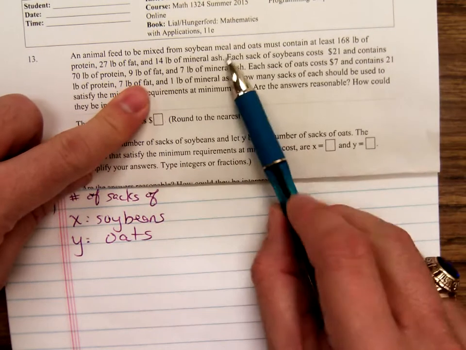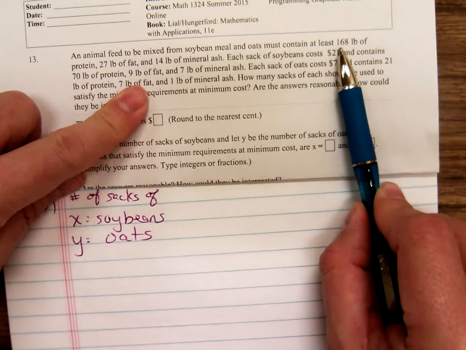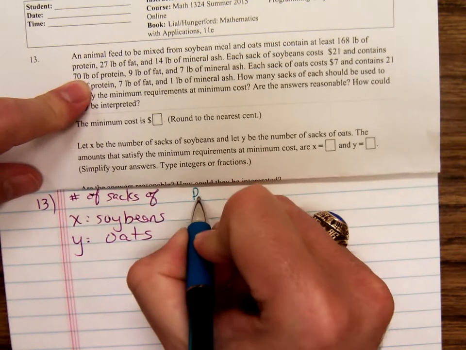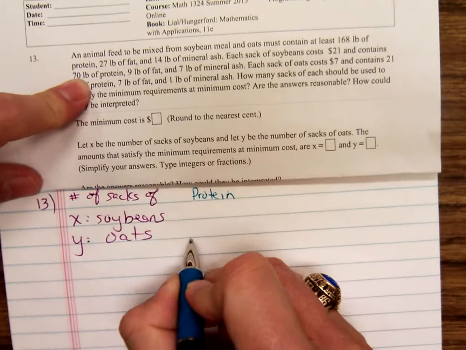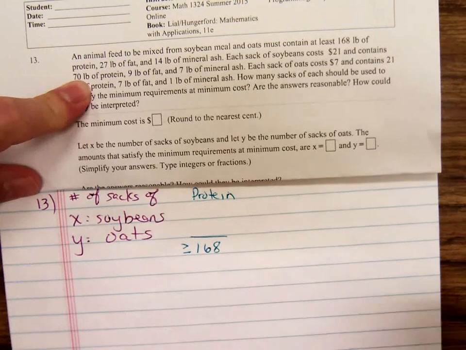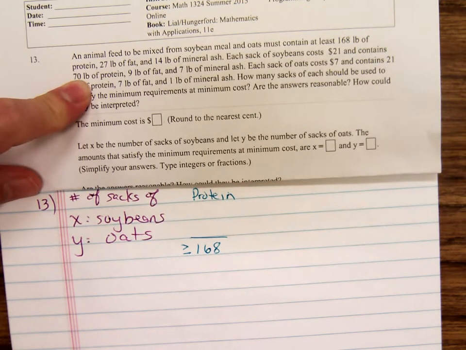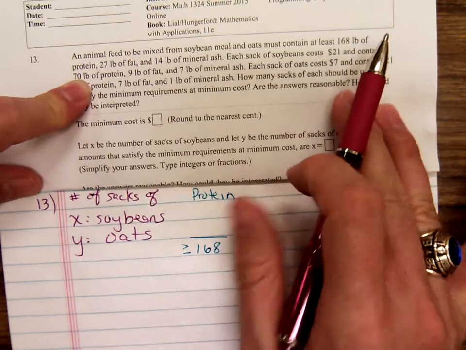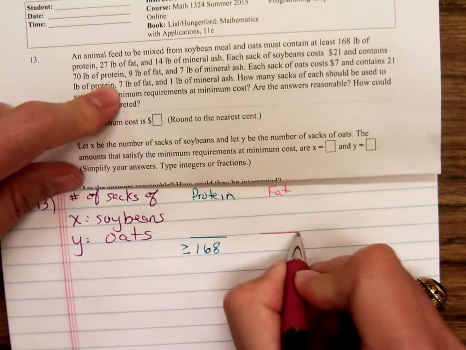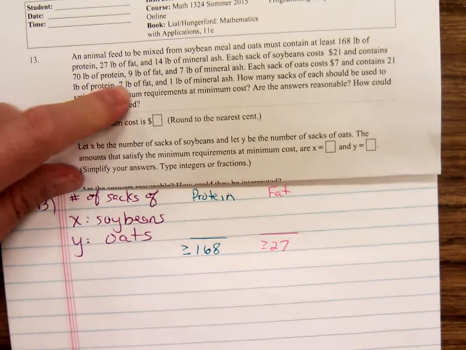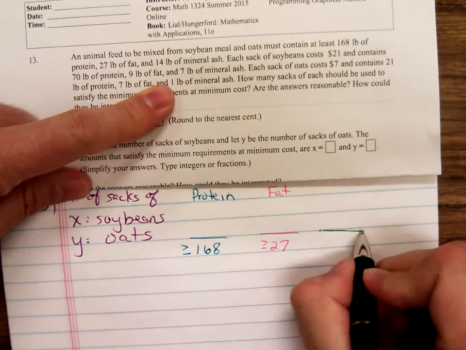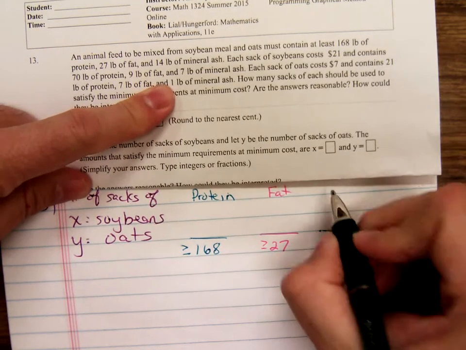It must contain at least 168 pounds of protein. Looks like we're going to have a protein column. Needs at least 168, so that would be greater than or equal to 168. And at least 27 pounds of fat. That's another total. And at least 14 pounds of mineral ash, whatever mineral ash is.